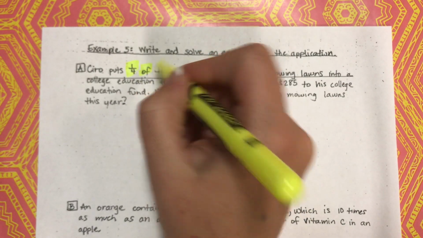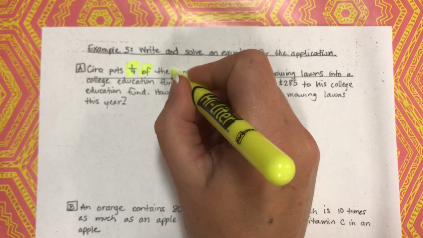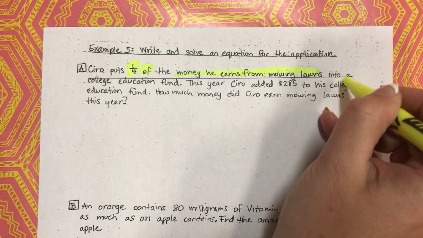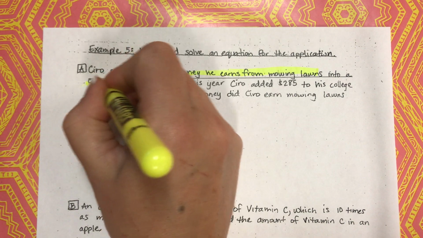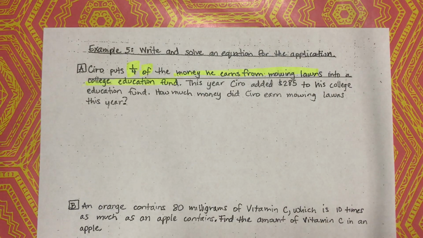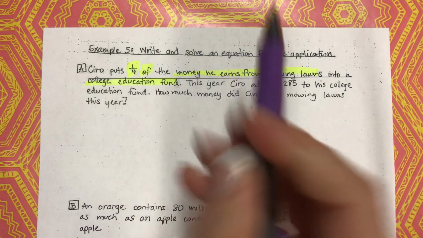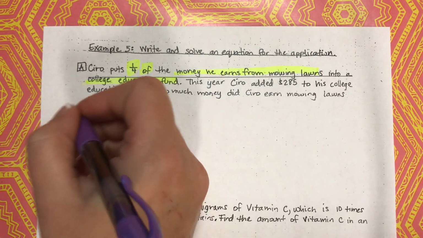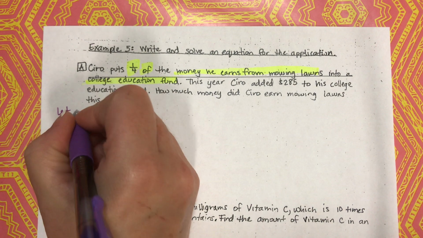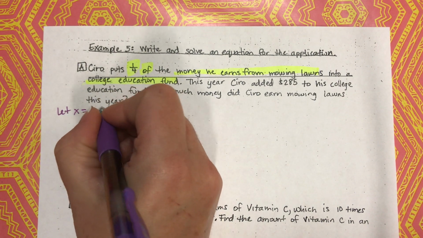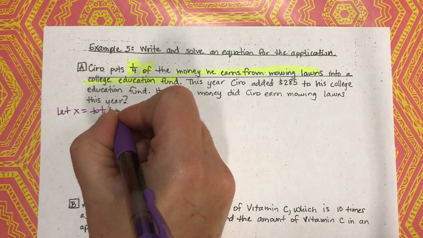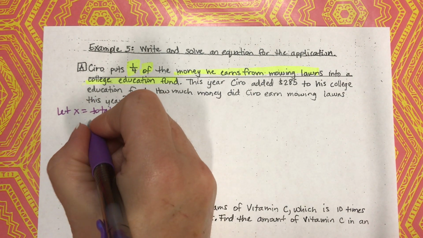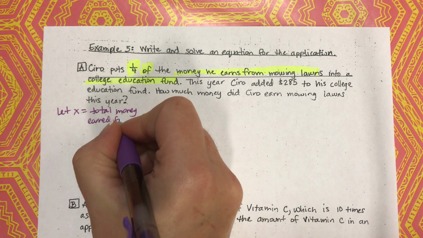So 1/4 times the total money he earns goes into an education fund. Okay, so we're gonna write that equation. The money he earns from mowing lawns, let's go ahead and make that a variable. So let's say let x equal total money earned from mowing lawns.